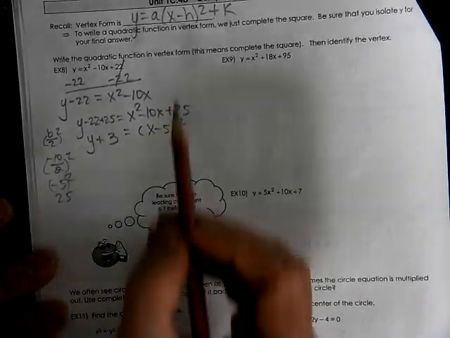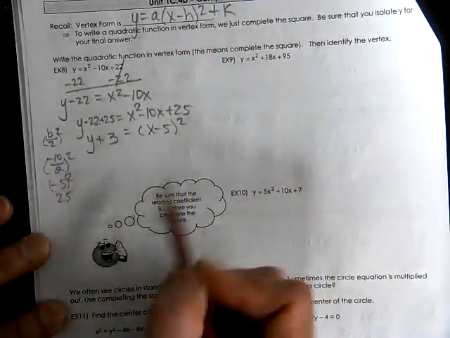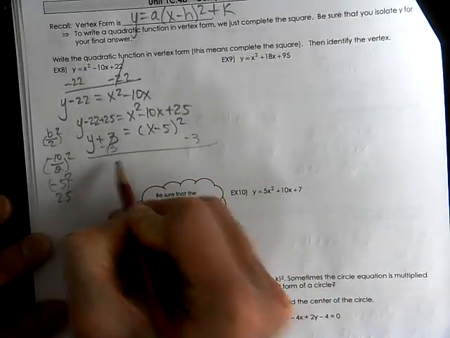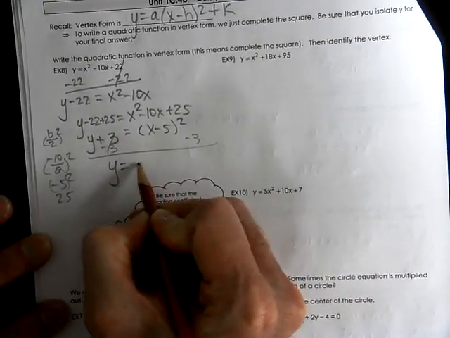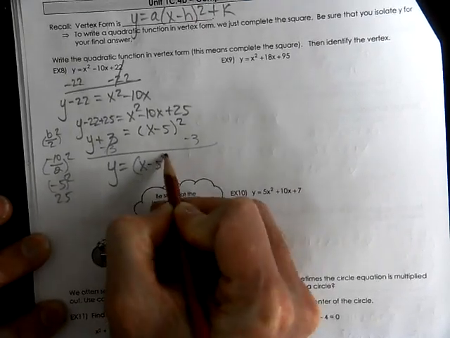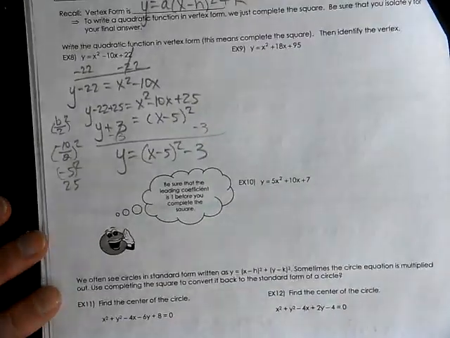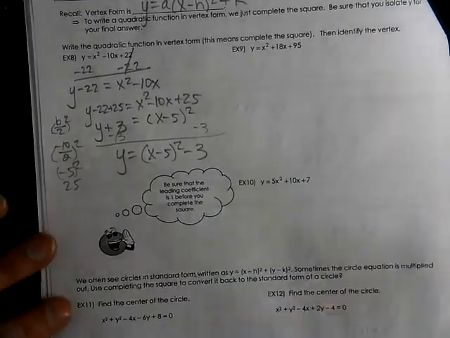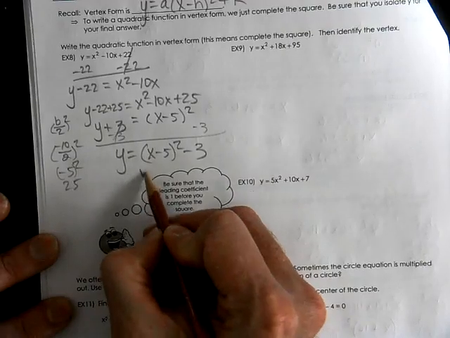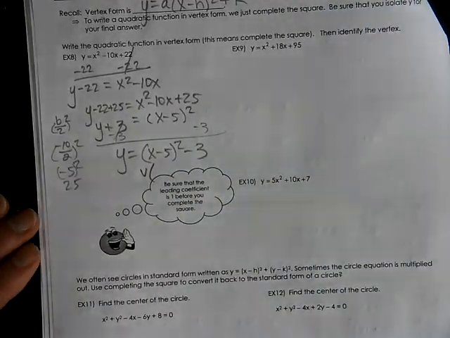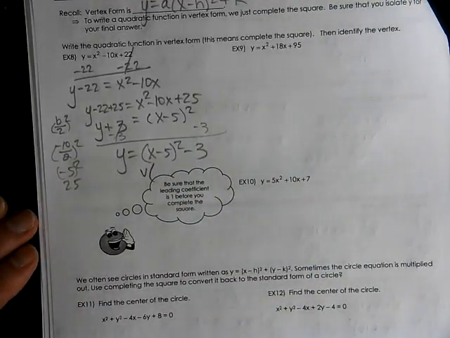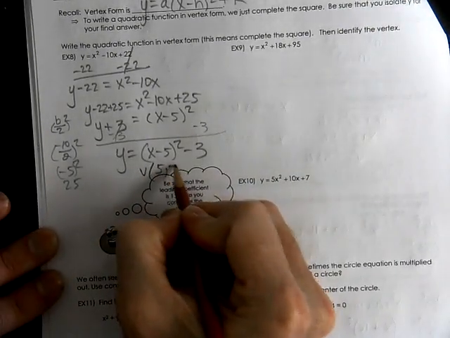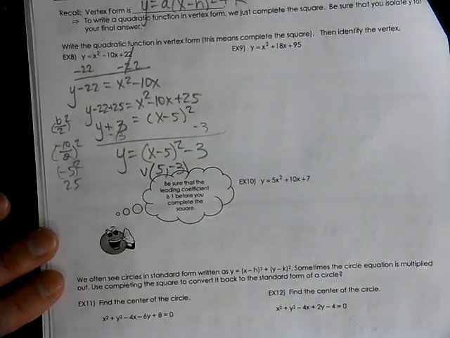If our goal is to write it in this format here, we're going to subtract 3 from both sides, and we have y equals x minus 5 squared minus 3. We're all done. We have our vertex. What is our vertex? It's positive 5, negative 3, from what we learned in the past.